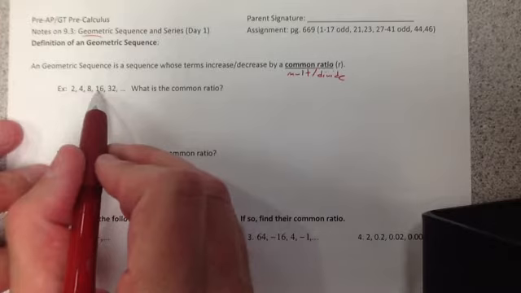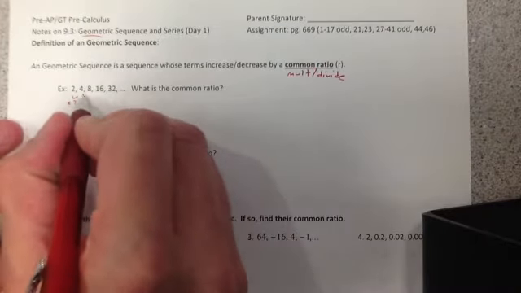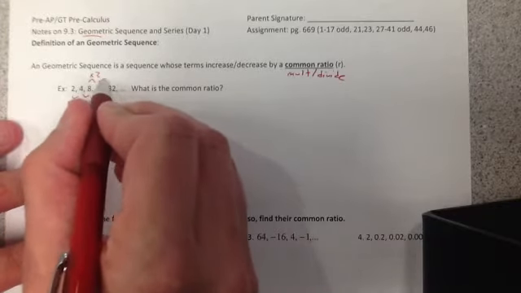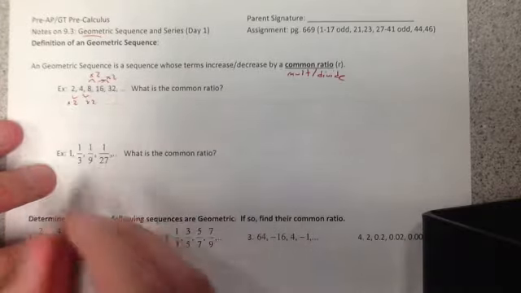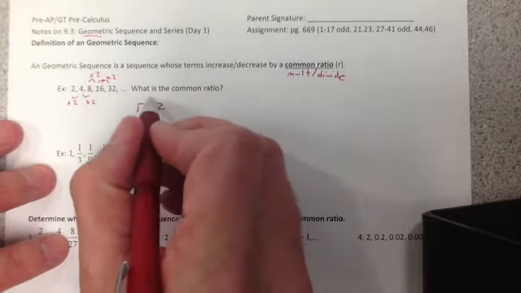Take a look at this pattern here: 2, 4, 8, 16, 32. We keep multiplying by 2, not adding this time. Every one of these is being multiplied by 2. So they have a common ratio. So R is 2 in this case.